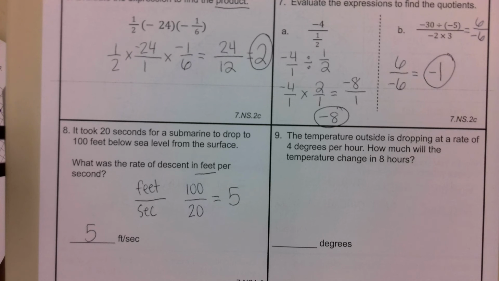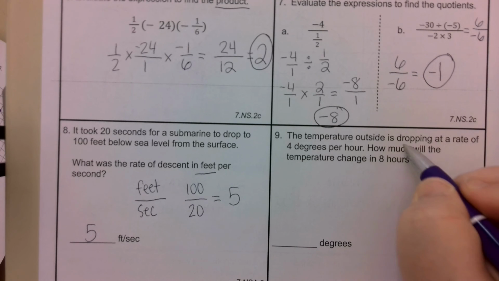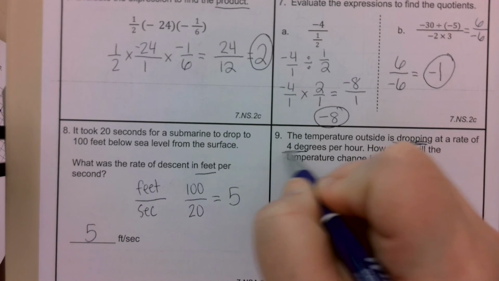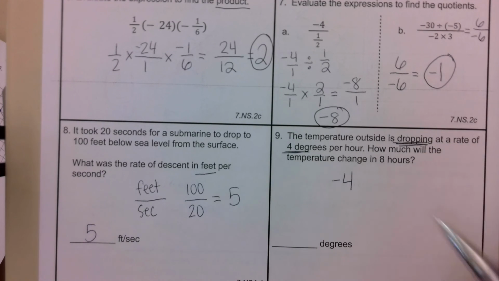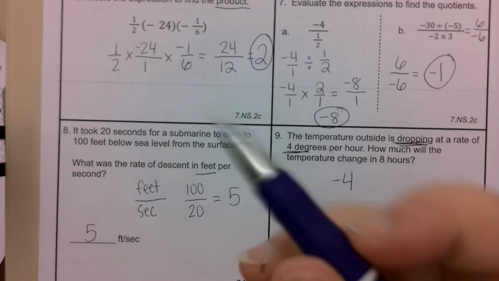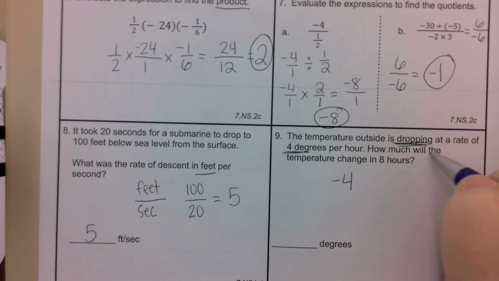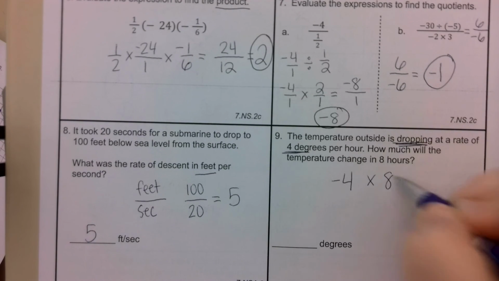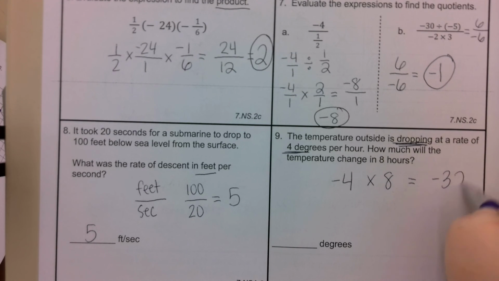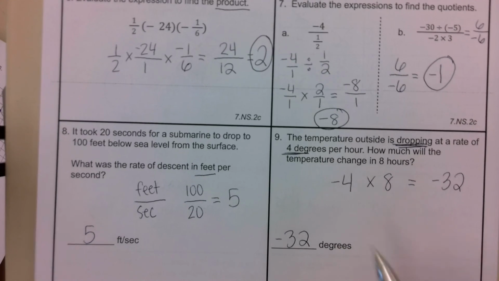One last one. The temperature outside is dropping at a rate of 4 degrees per hour. How much will it change in 8 hours? If it's dropping, that means it's going to be a negative 4. Oops, I forgot that in the last problem. We'll go back. And then it's dropping for 8 hours, so we multiply by 8. Negative 4 times 8 is negative 32 degrees.